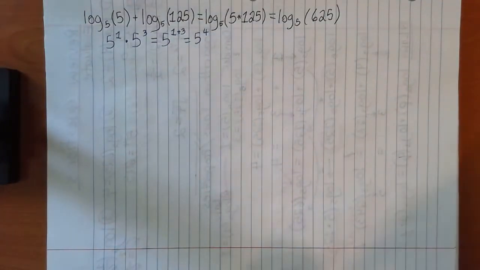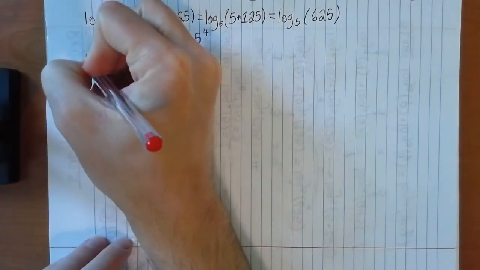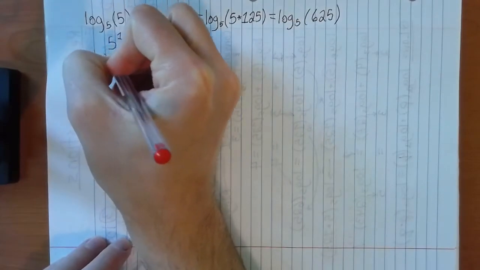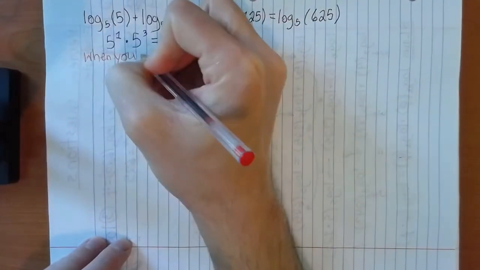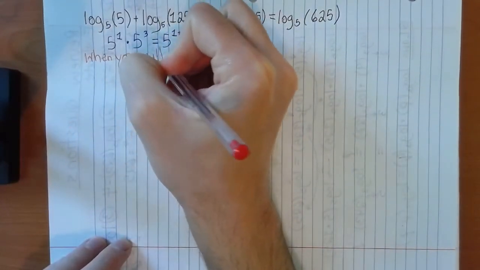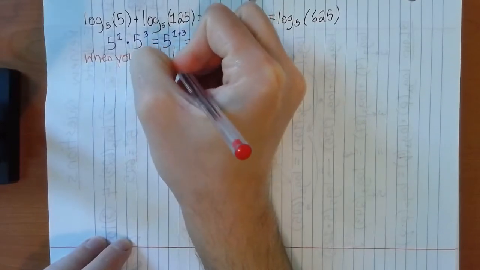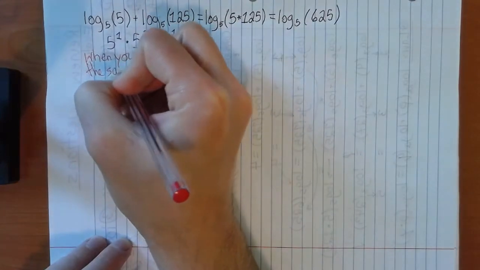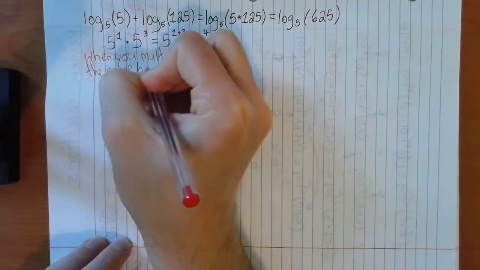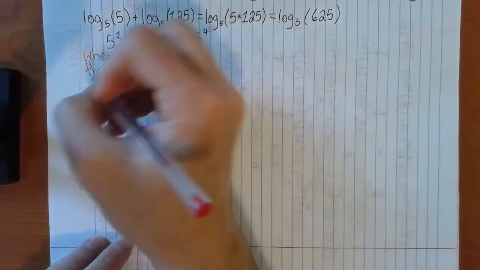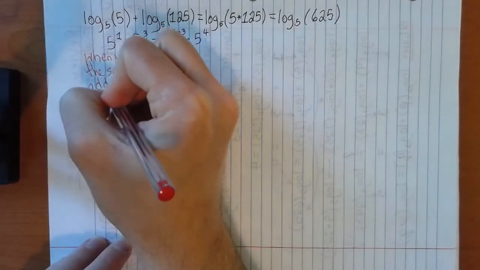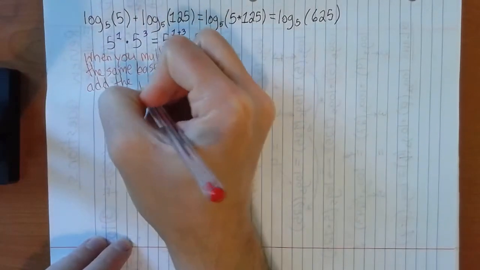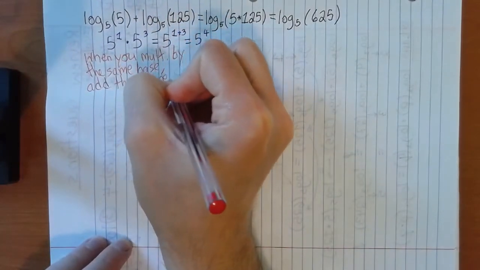And let's write that out in words. When you multiply by the same base, add the powers.